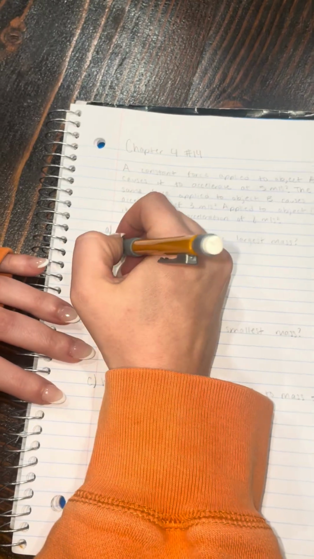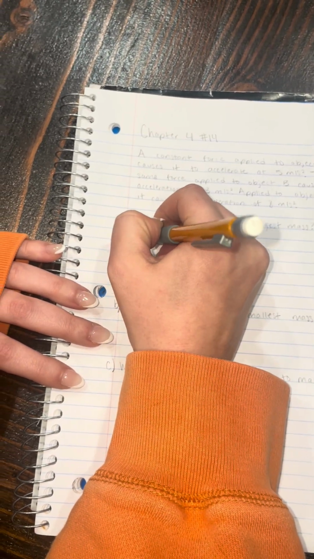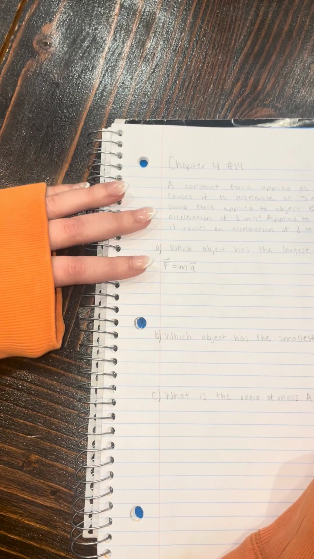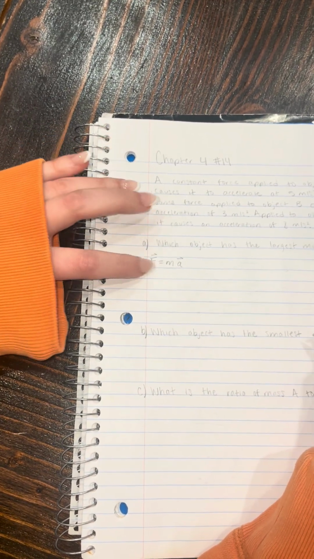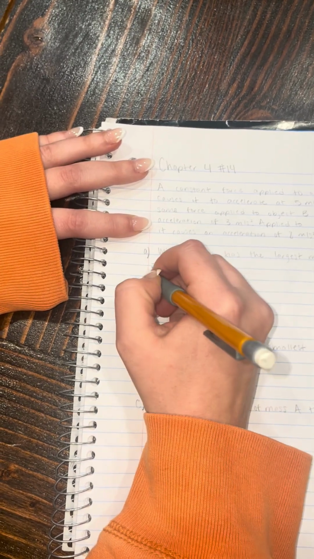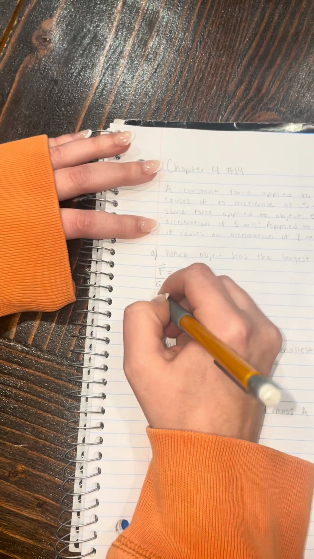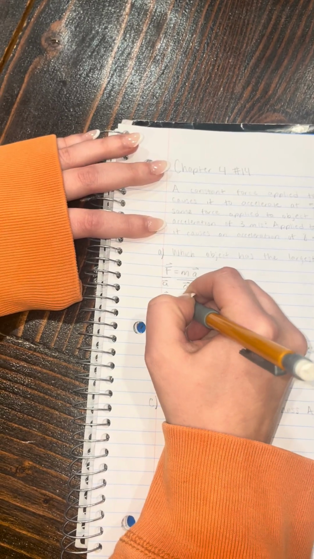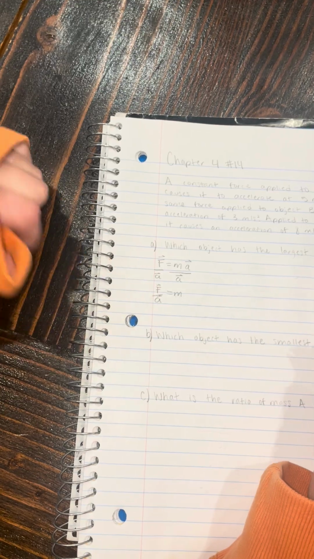Here we go. Force equals mass times acceleration, the equation for Newton's second law. But we're not trying to find force today. We're trying to find mass. So here's what we're going to do. Divide each side by acceleration, leaving, you guessed it, just mass, which is what we're trying to find.